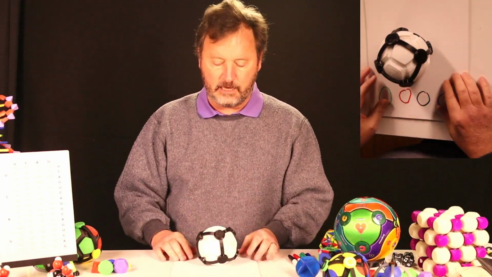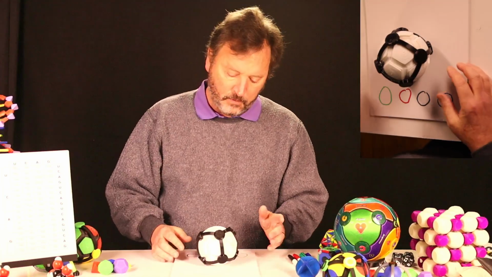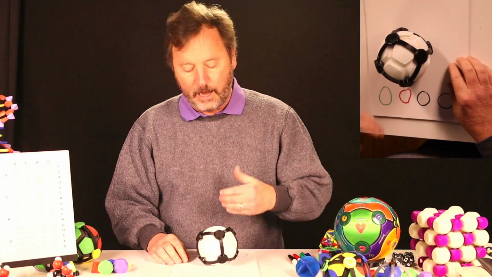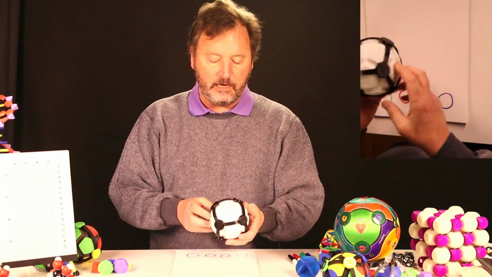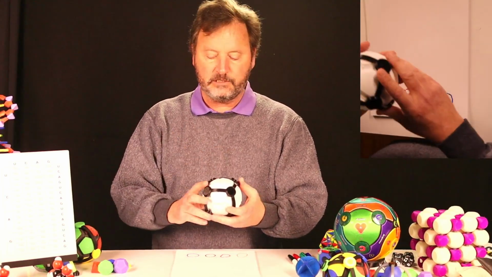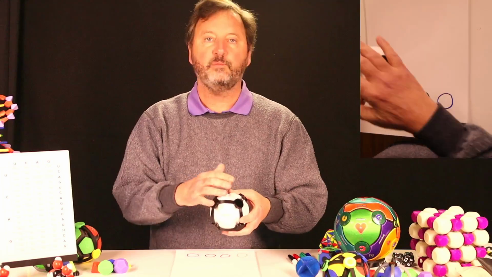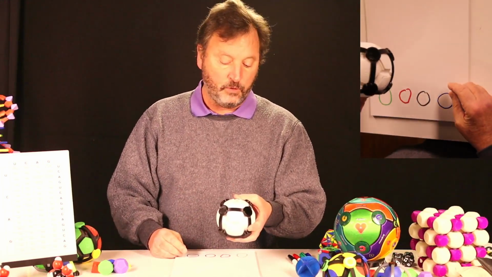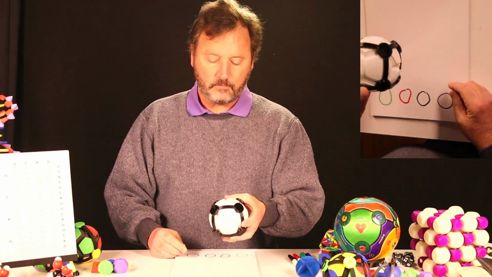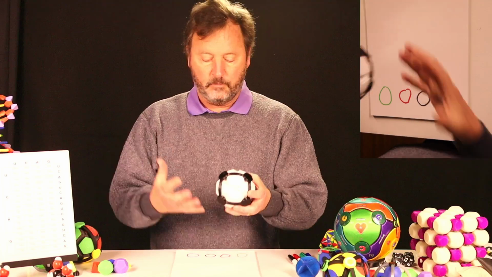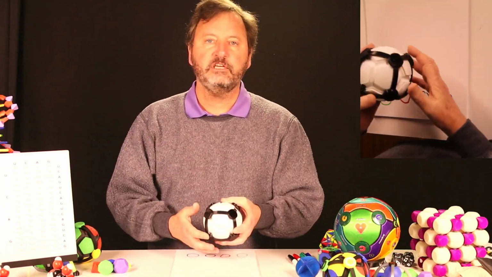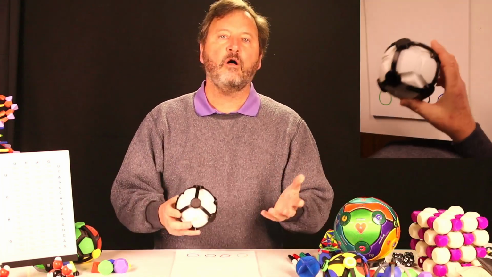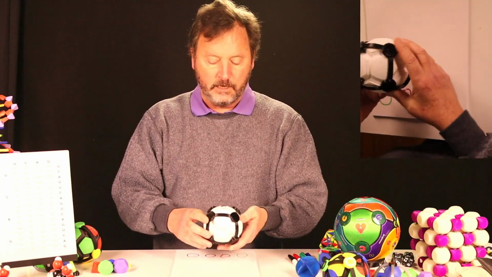So the first thing we need to do is get a handle on how many things need naming. We need to name the 8 points of this cube, and we need to name the 20 points of this dodecahedron, and we need to be able to name locations and positions and orientations and all of that all at once.